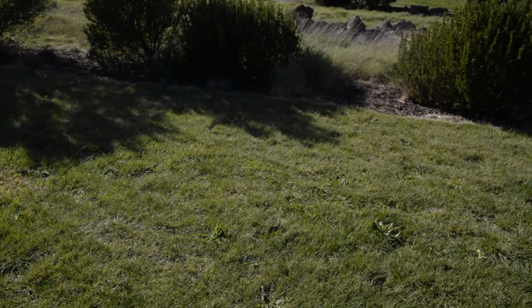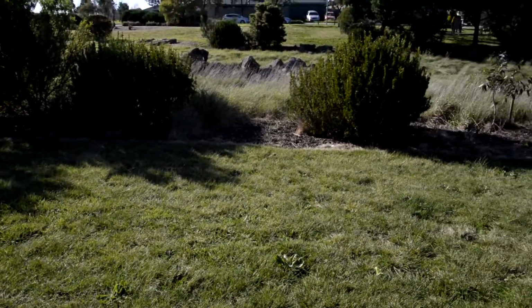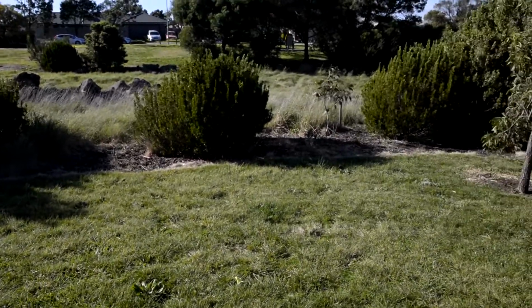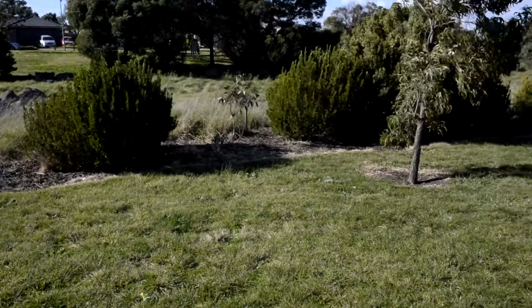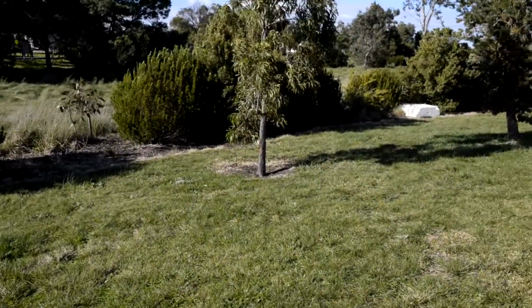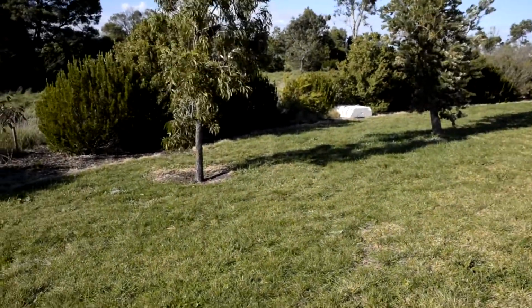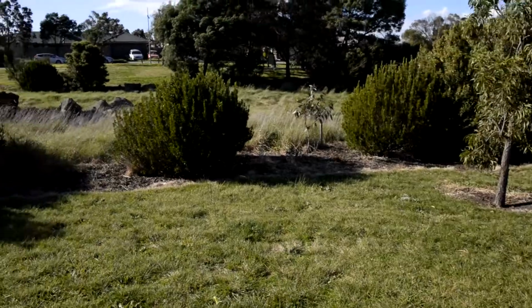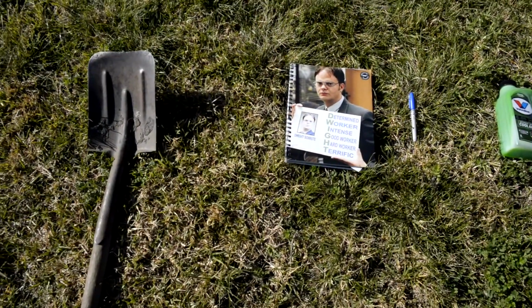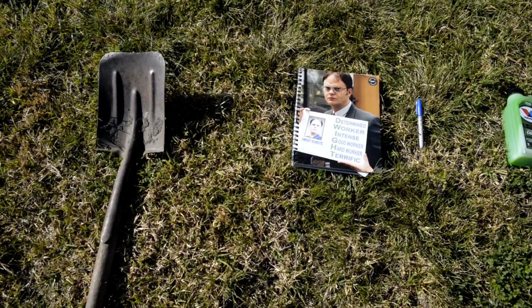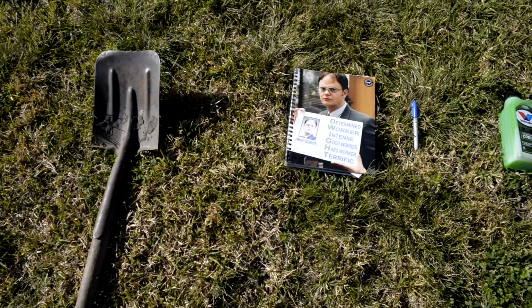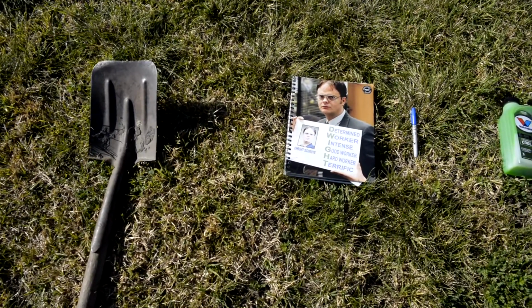So depending on where you are, it's really important to assess the surrounding area, the vegetation, the crop. In this case, it's just a park. So to put out pitfalls, it's relatively easy. You don't need a lot of equipment.